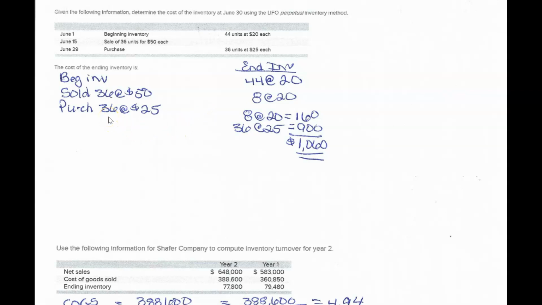Then we purchased 36 at $25. So what we have then at the end of the month is our original 8 at $20, which is $160. And then we have the 36 that we just purchased all at $25, and that's $900. Our ending inventory using LIFO for this example is $1,060.